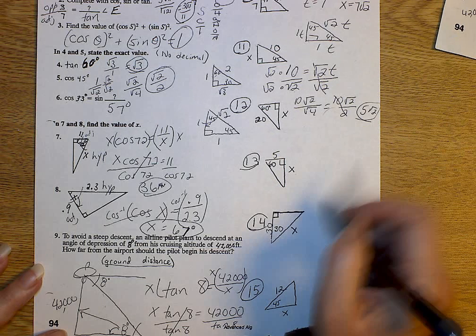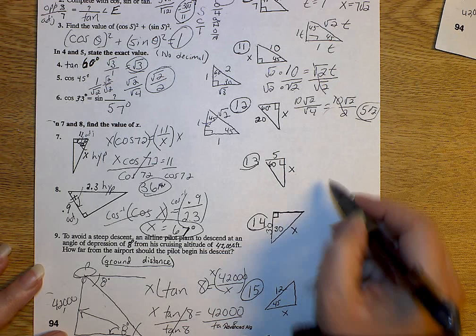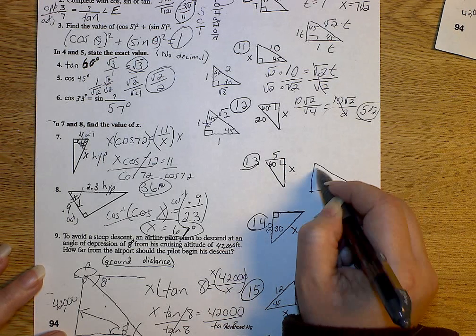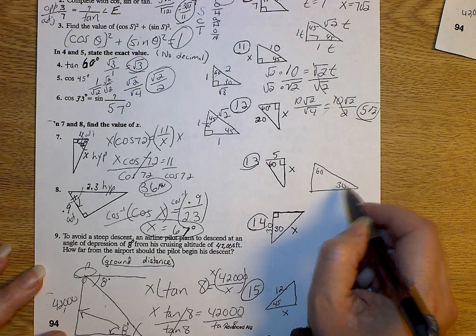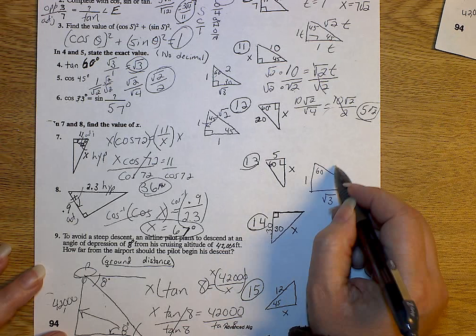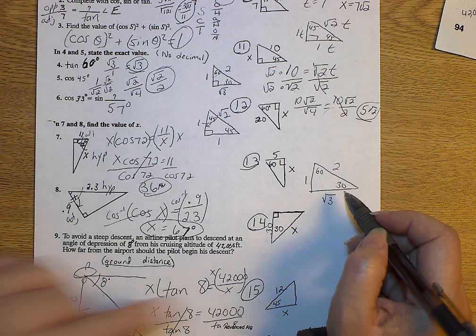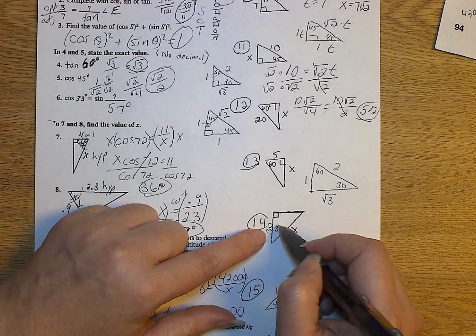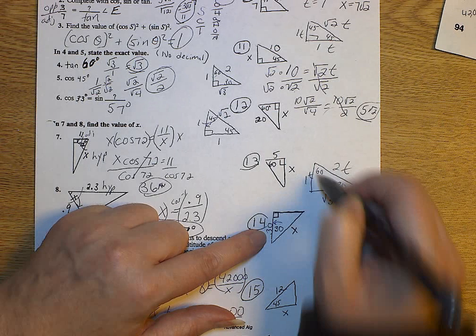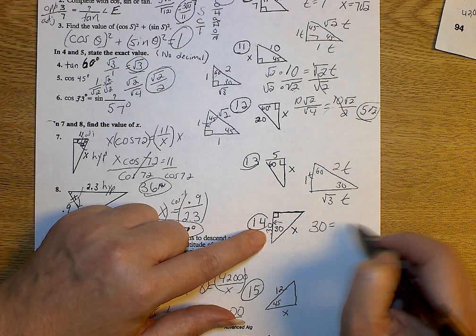Alright, 14, 30-60-90 triangle. So across from that is 1, this is square root of 3, and this is 2. We're looking at the adjacent side, and looking for the scale factor that was multiplied. So 30 is equal to the square root of 3 times something. I'm trying to look for that something.